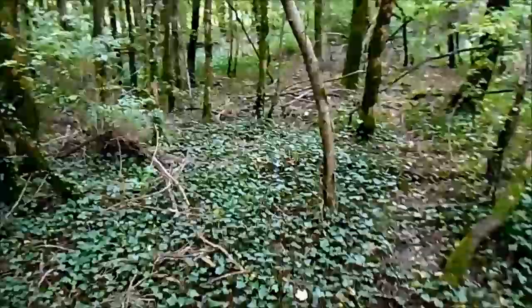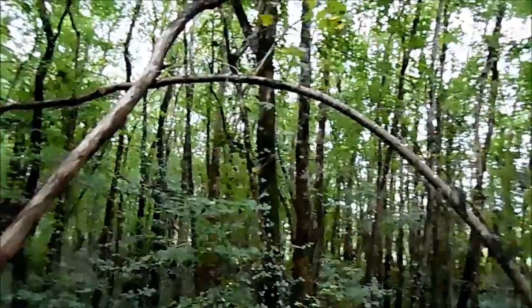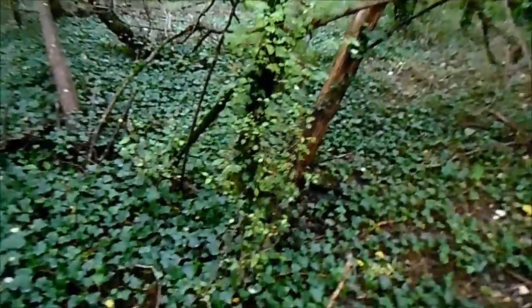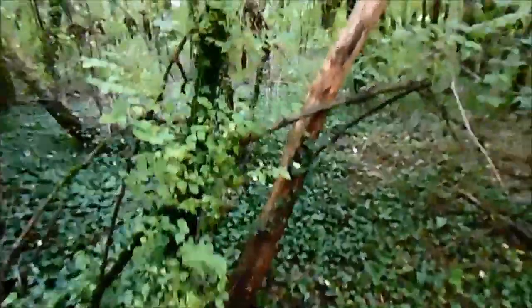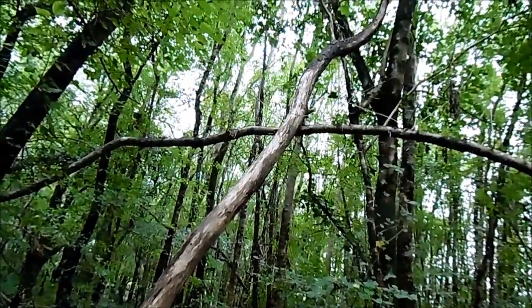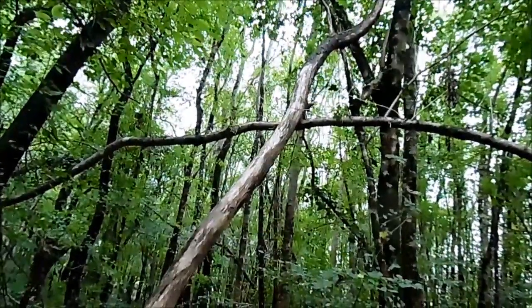So take a look at this pinned arch. It starts here, goes up, then there's a great big tree there holding it in place. So what happened first? Did that arch bend over first, then later on the tree fell on it?